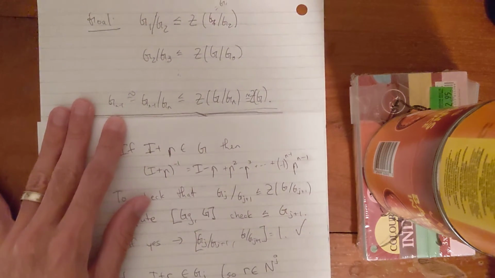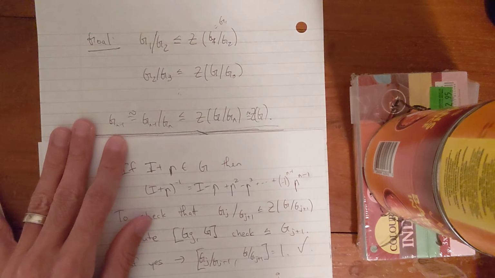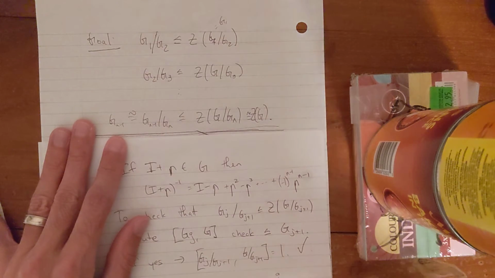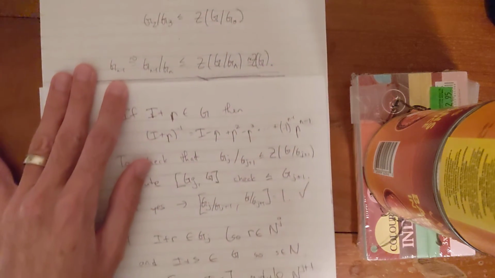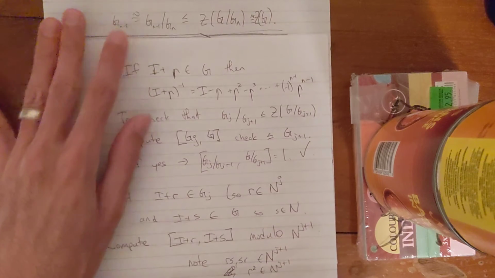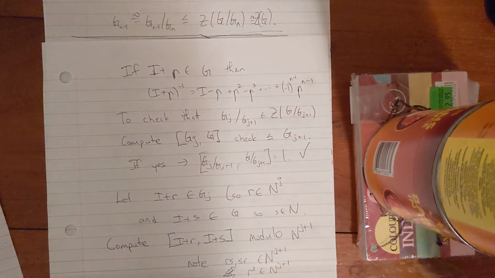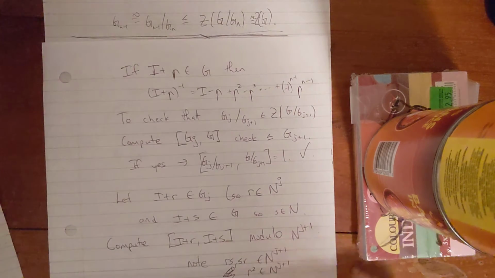And if we do that, then we'll have shown that these G's, G1 down to G_n, form a central series for the group of upper triangular matrices with ones on the diagonal.